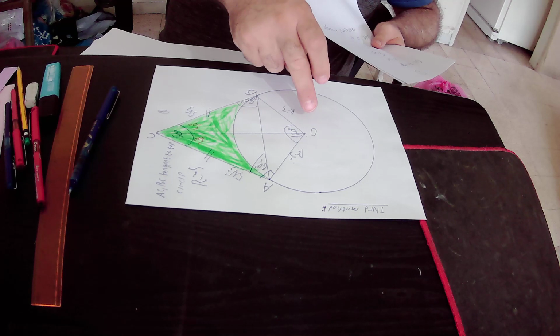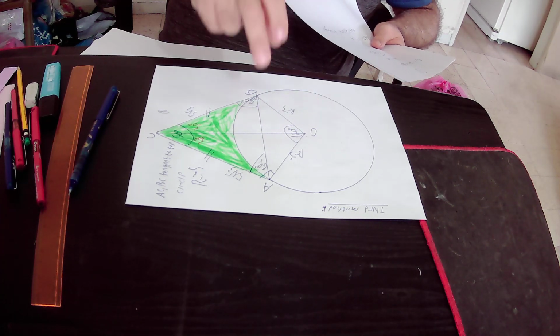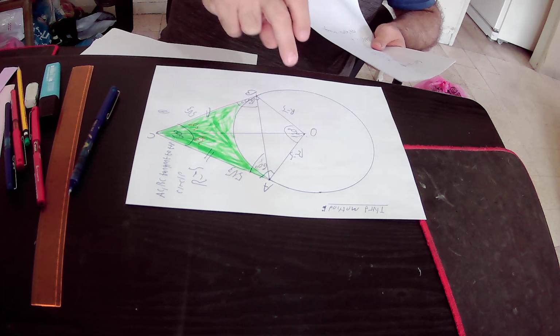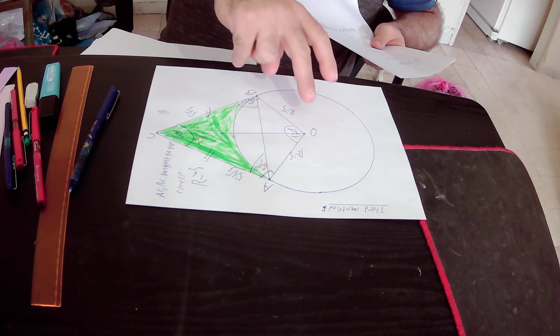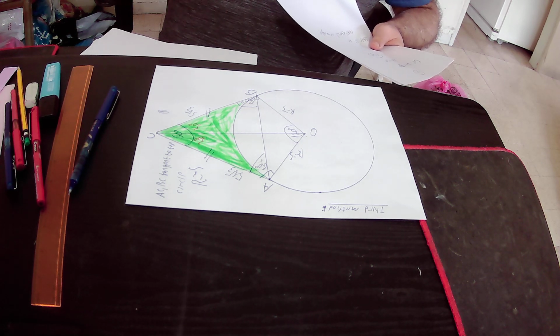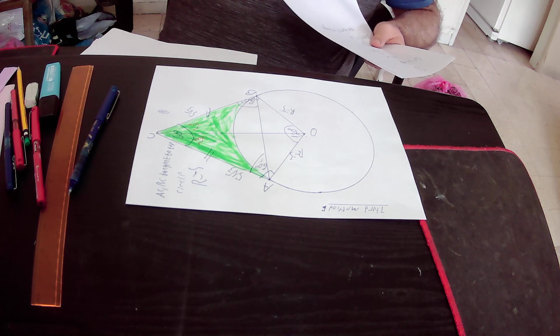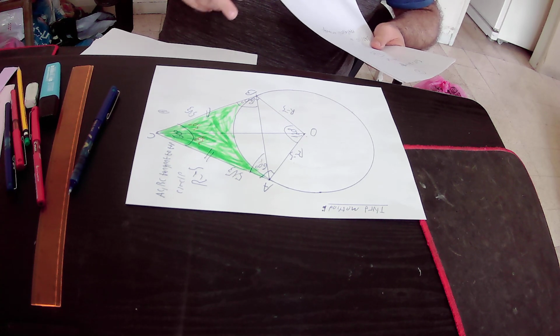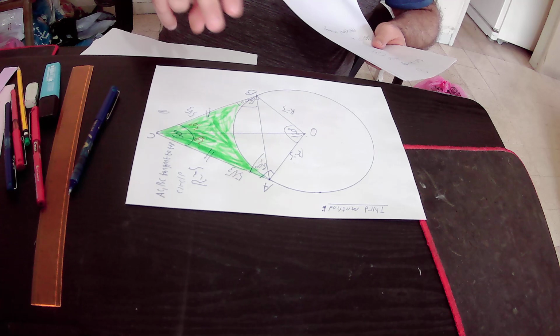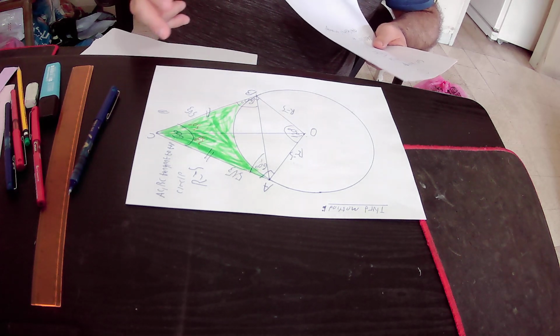We define the center of the circle as point O. We connected points A and O. This angle is 90 degrees. We connected points O and B. This angle is 90 degrees, according to what I proved in the previous methods. And we know that AC equals BC according to the two tangents theorem.